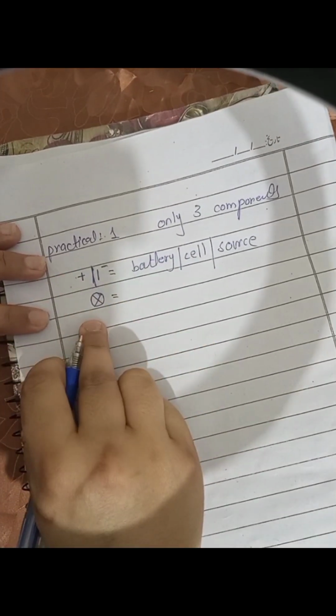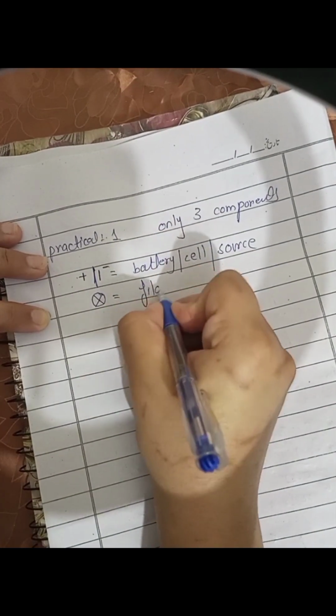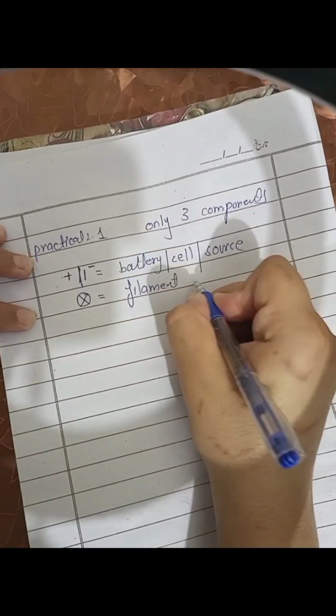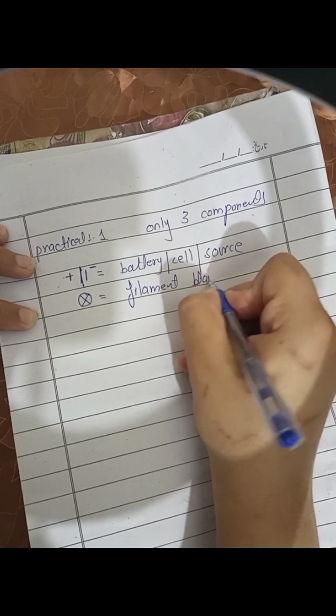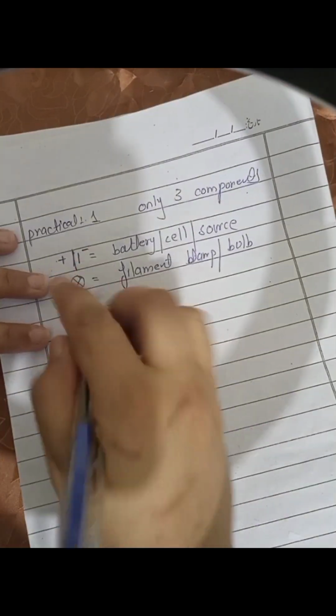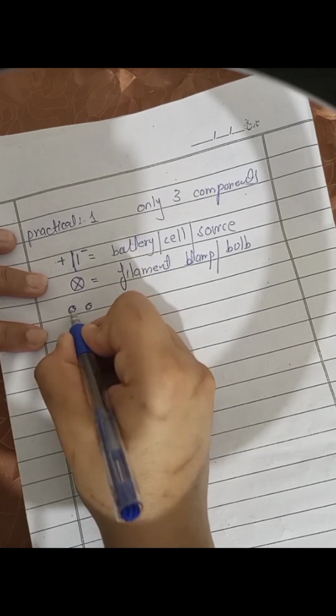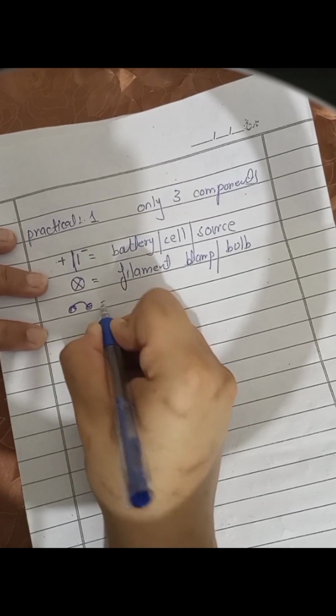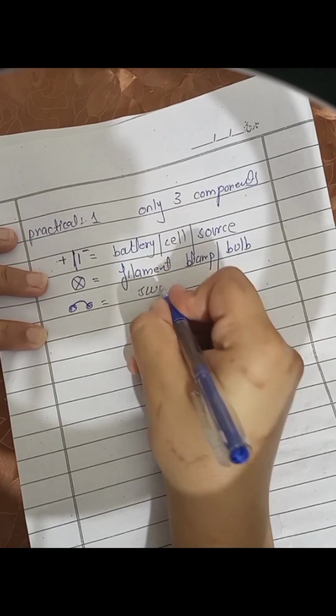And next we have this. What do we call this? Filament lamp, or filament bulb. Yes, filament lamp or bulb. You can give both names. Okay, and after that we have this thing. What is this? Switch. Yes, this is a switch.